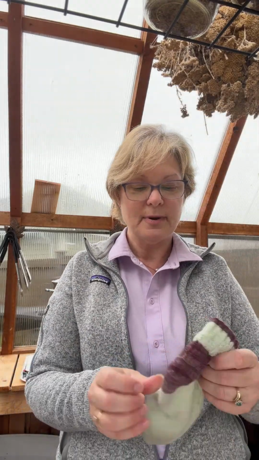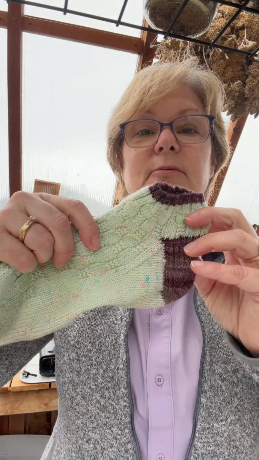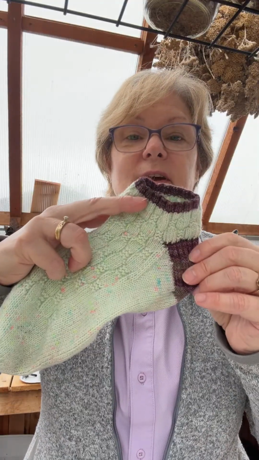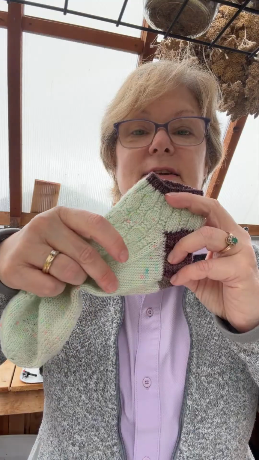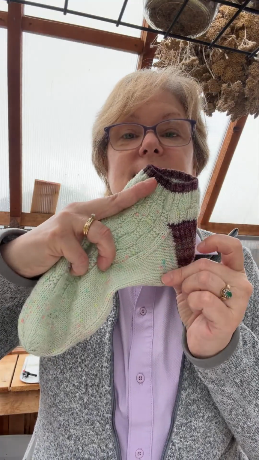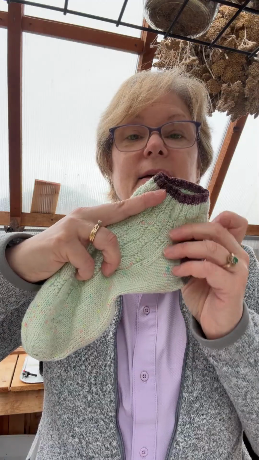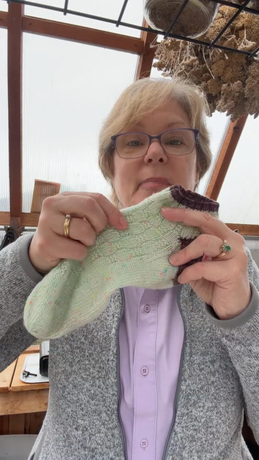So I'm gonna show you right here. So this will make more sense, okay? We've done our heel flap, heel turn, and now we're doing our gusset decreases, okay? And you can see all this is in stockinette. This is your instep, and this is what you're keeping in pattern.